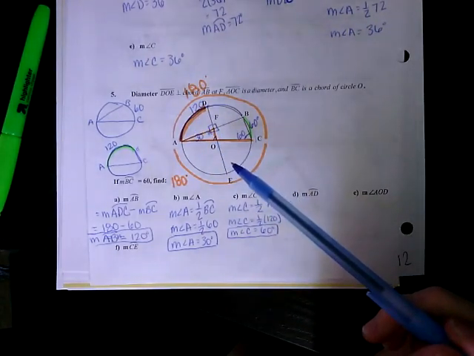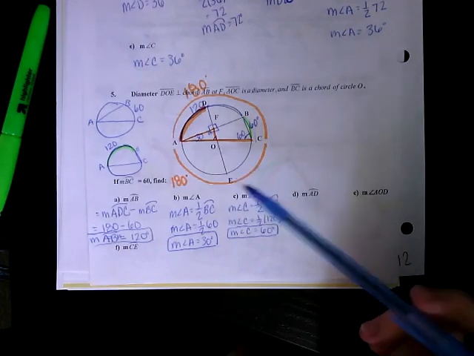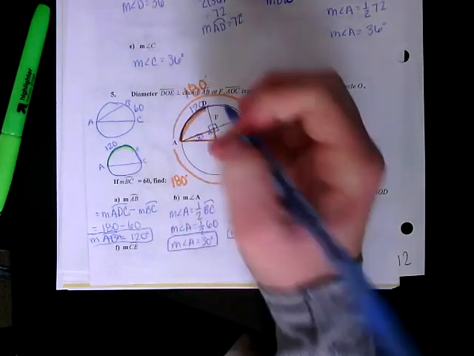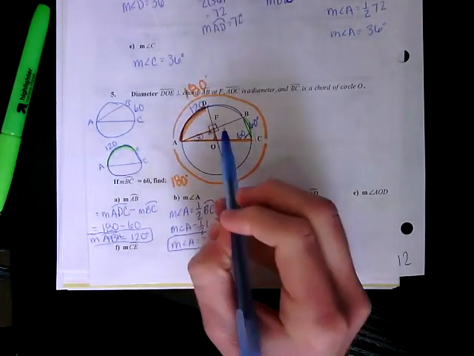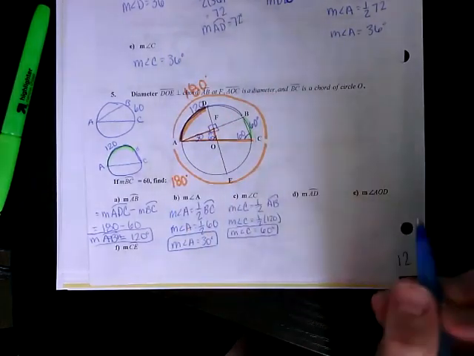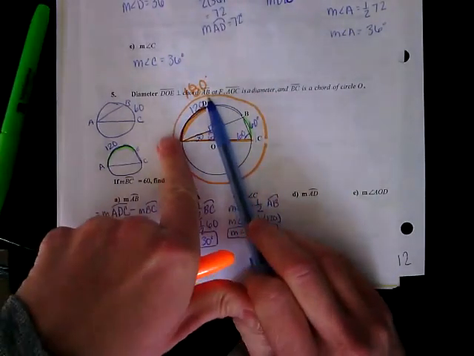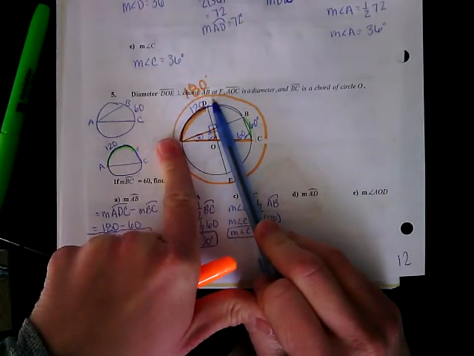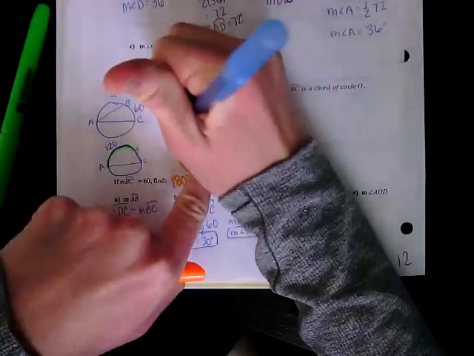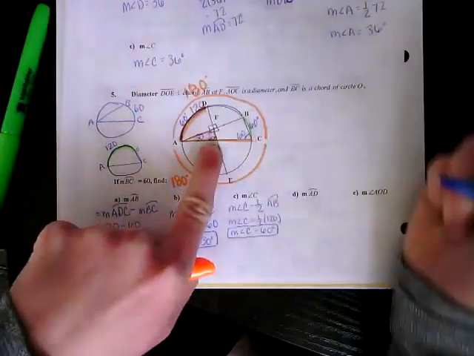So the measure of this central angle is 60, because 180 minus 120 is 60. So the measure of this is 60. So remember, the measure of the arc is equal to the measure of its central angle. So since this is 60, this is 60.